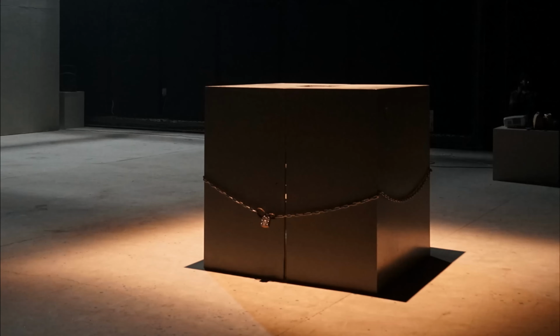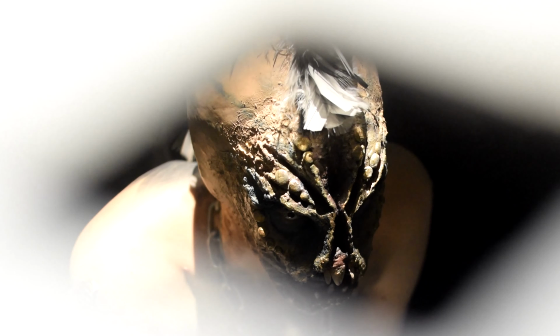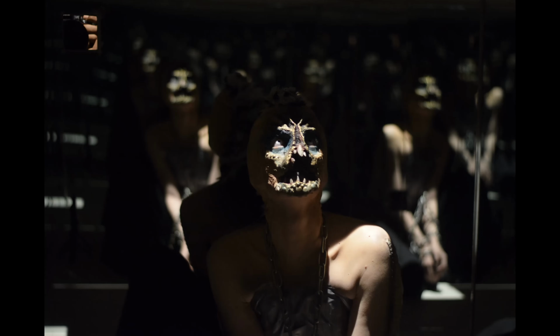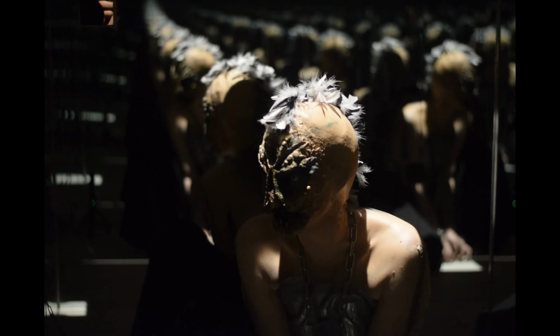And so we decided instead to essentially have just a plain box with small windows, small little places that you could look inside. And then one of the things that they suggested, which I thought was a brilliant idea, was to put mirrors on the inside so that there's infinite replicas of this creature.